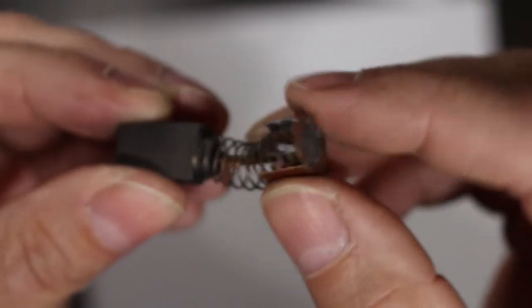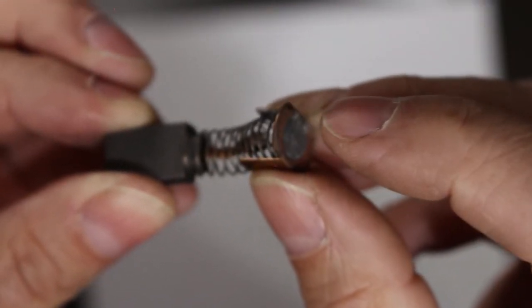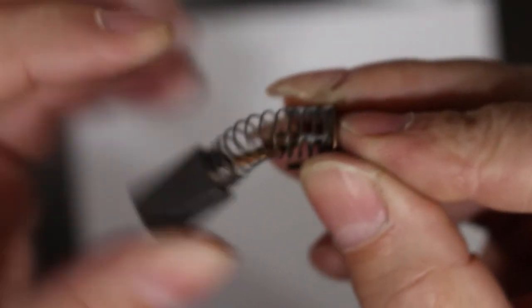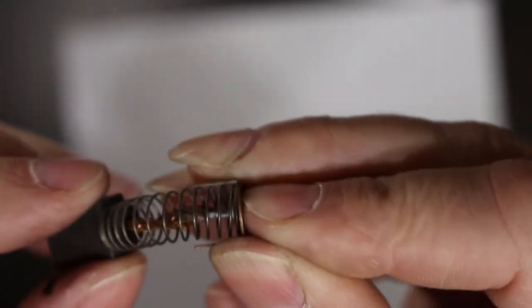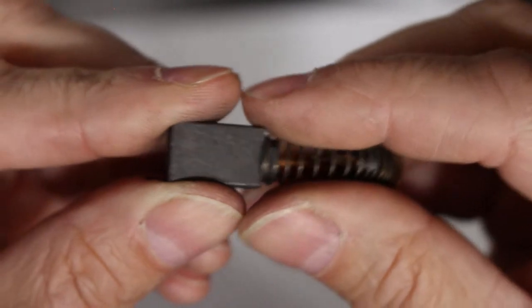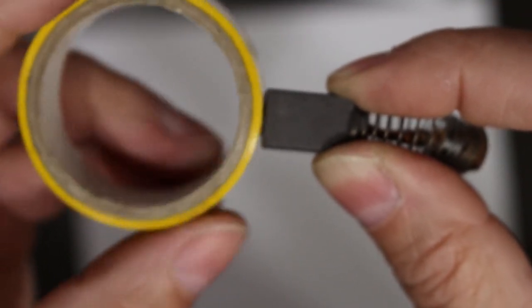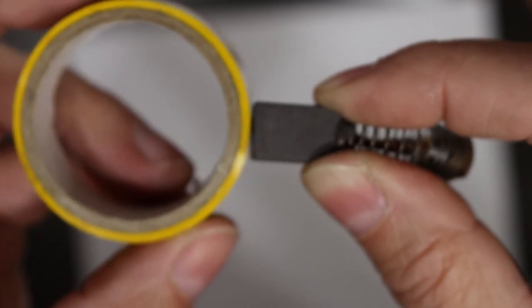Okay, so you can actually replace these when they wear out. So the electricity from the outside world will be here. It goes through this wire inside the spring to the brush, and then from the brush to the slip ring. And the slip ring is allowed to rotate against that brush.